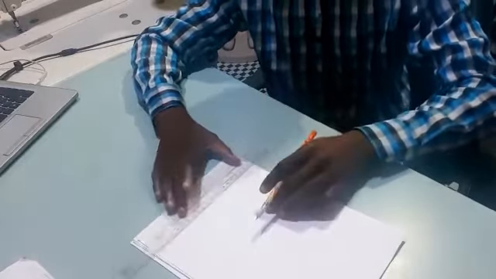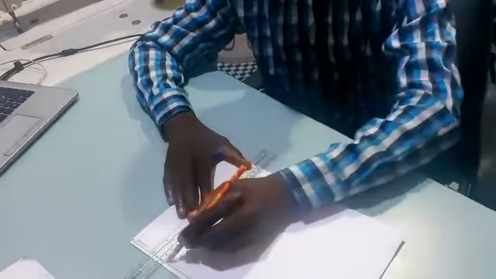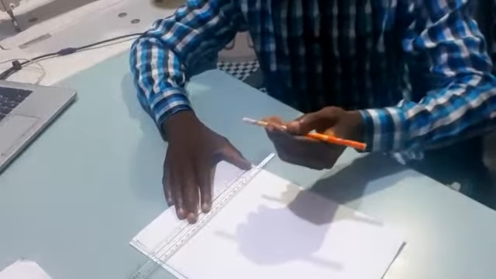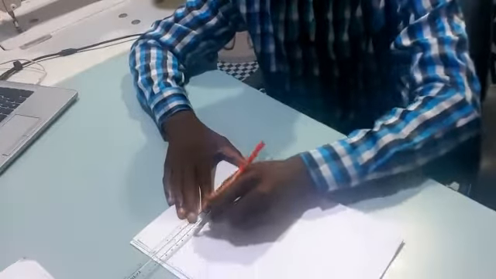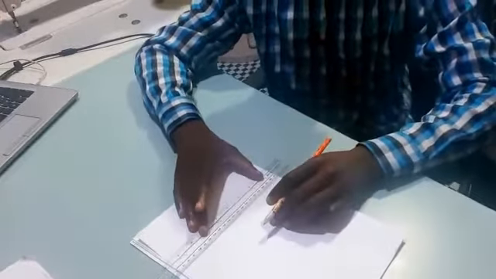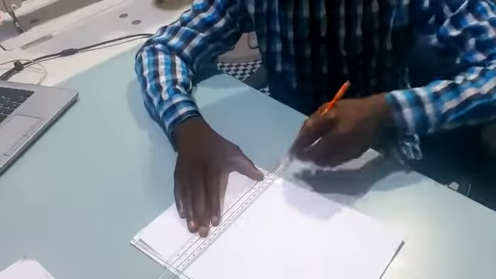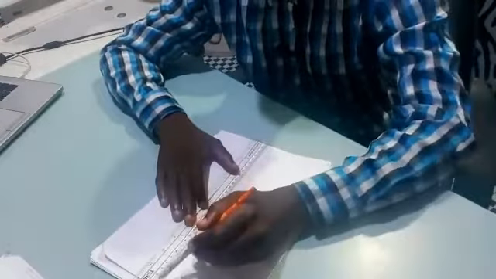You see, 1. Oh, I broke the pencil. 2. So you just draw something like this. You can see I'm still drawing it.